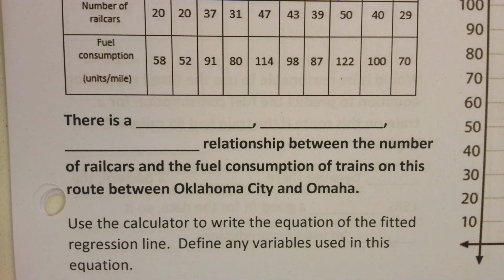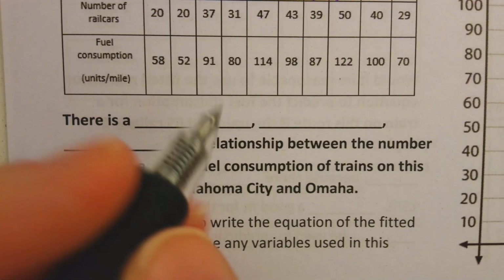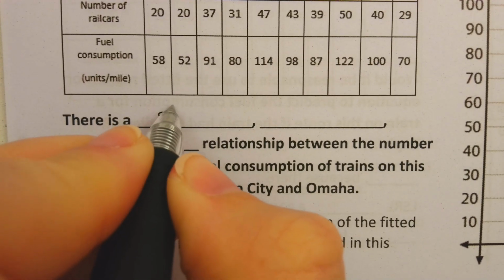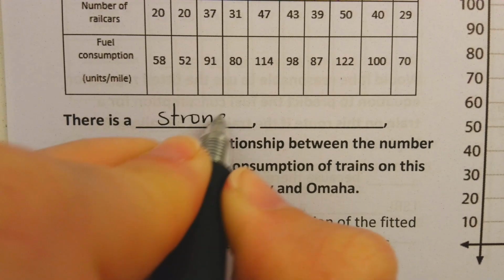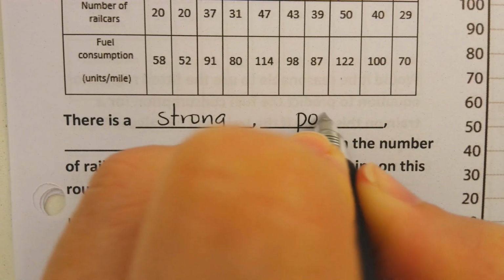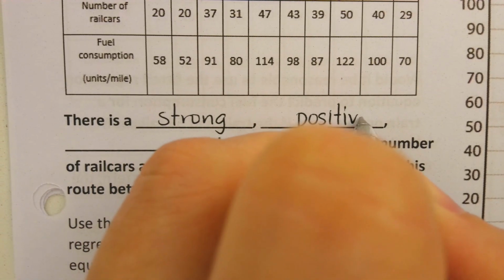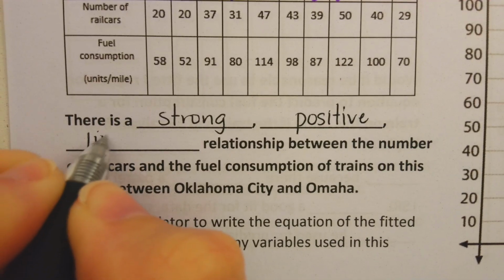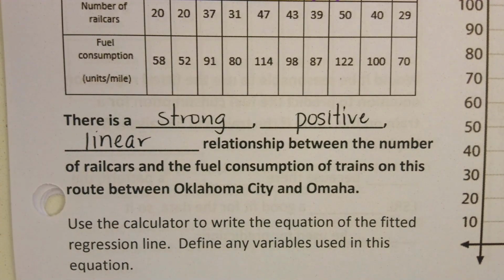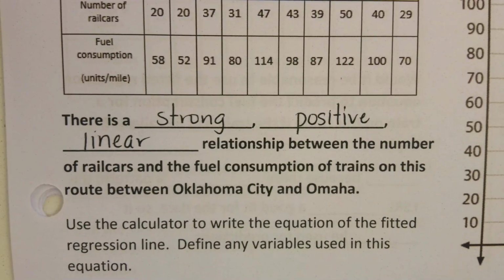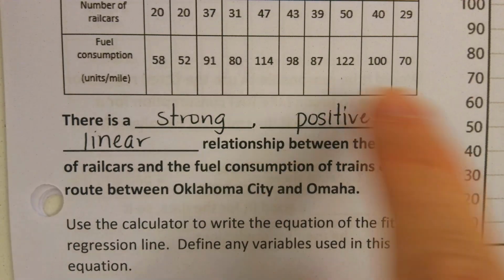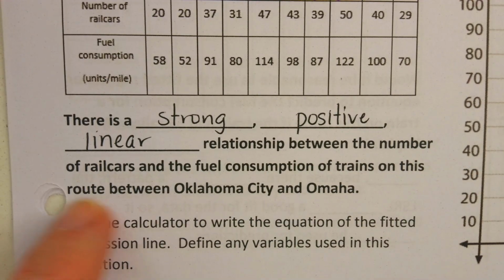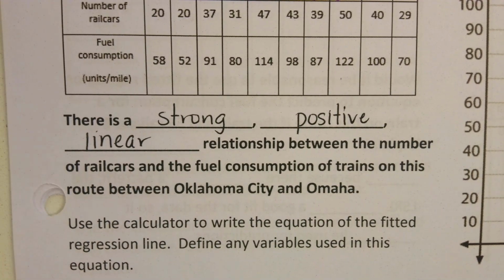It is a strong positive because those points are very close together. You can have ones that are further spread apart, but I'd say that's probably a strong positive. Strong, positive, and linear, meaning it's more of a straight line than some sort of curve or U shape. Again, when you get to AP Stats, you have to write this whole description sentence on your own.